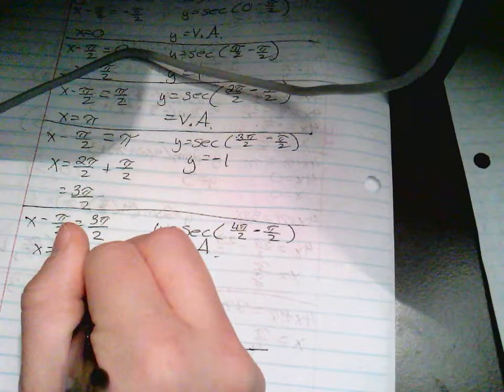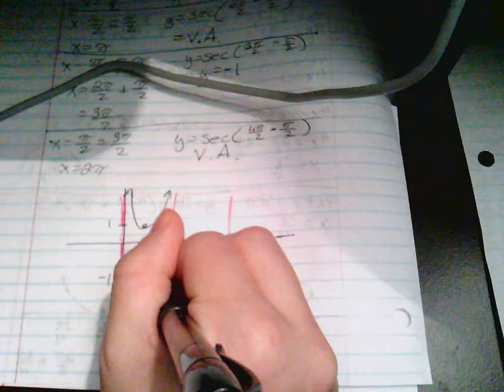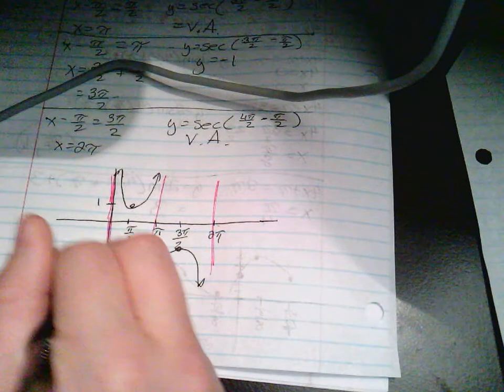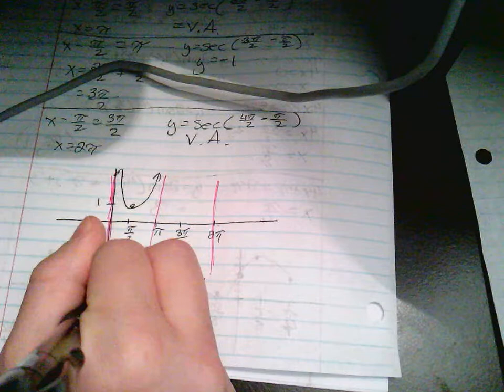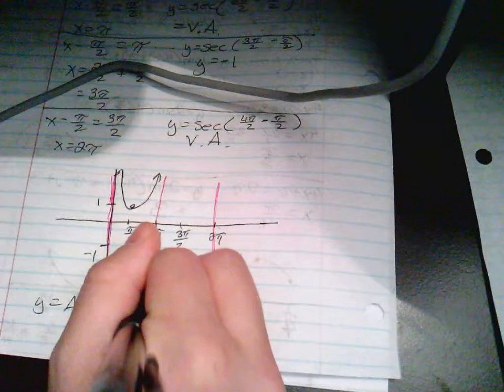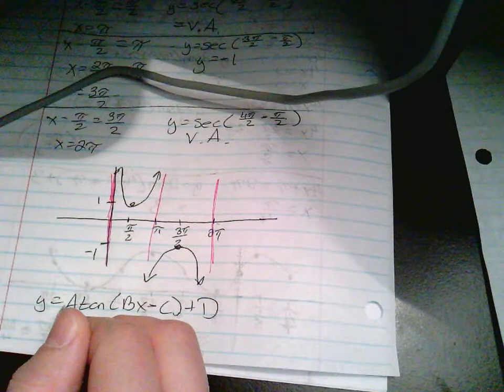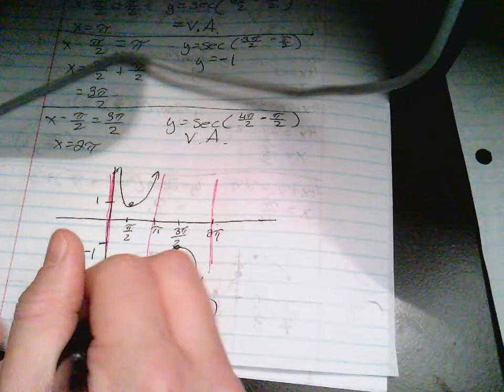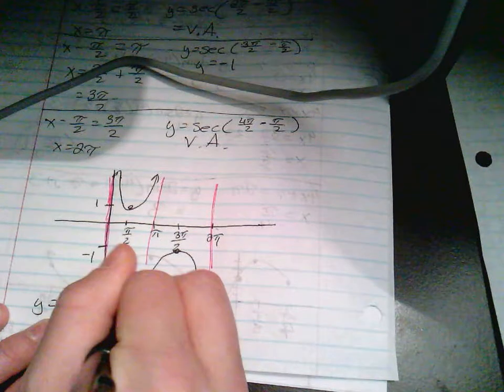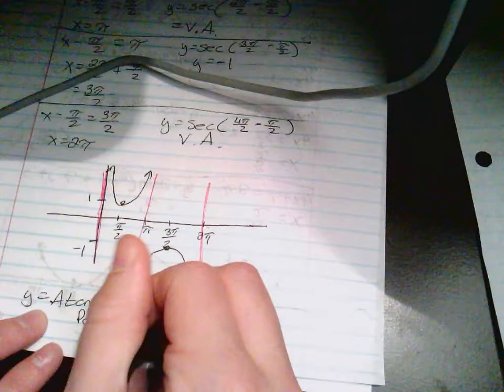That concludes our work on graphs. I hope this was able to help you. Just a quick reminder, let's go over tangent and cotangent. If you have y equals a tangent of bx minus c plus d, a is still the amplitude, but the only difference is the period is going to change. To find the period for a tangent or a cotangent, it's pi over b. That's the only difference.